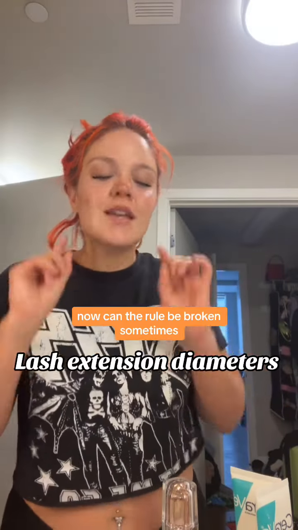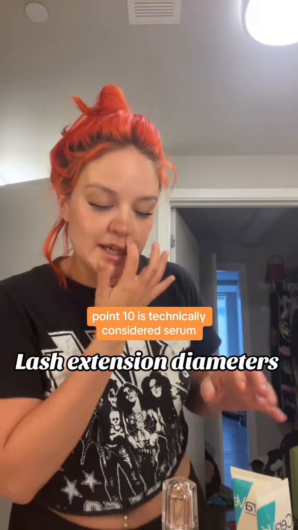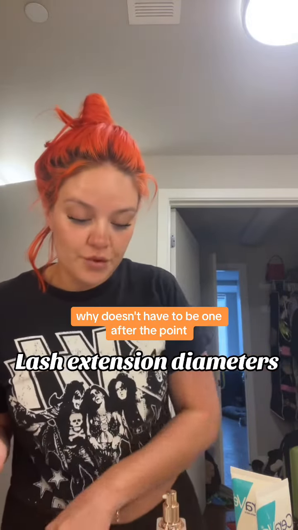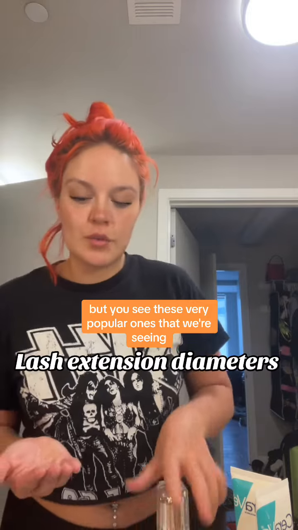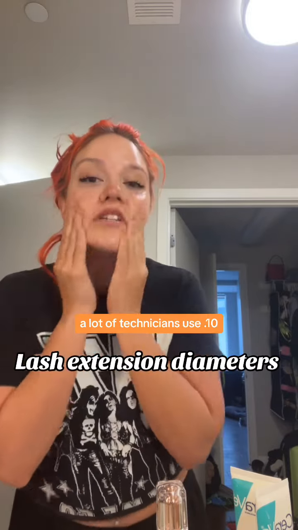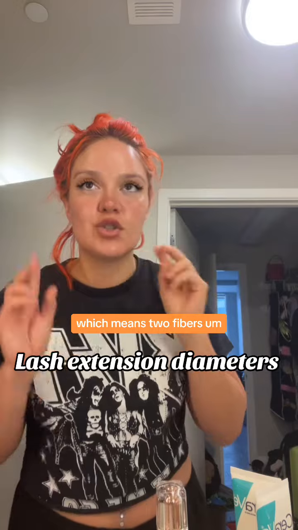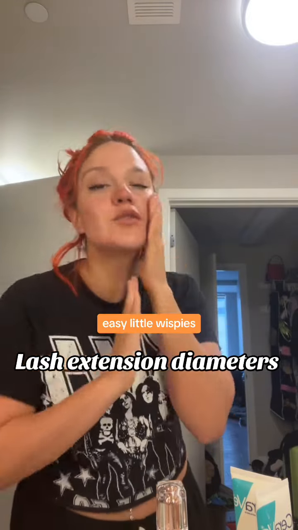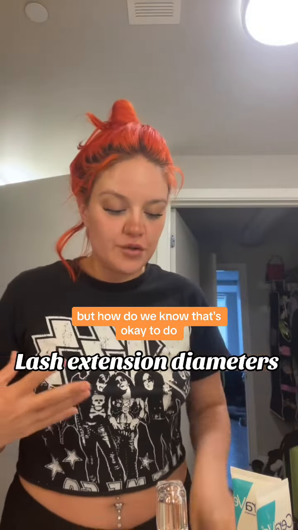Now, can the rules be broken? Sometimes. Like, for example, 0.10 is technically considered a classic, right? Because it has a 1 after the point. But you see these very popular looks that we're seeing with spikes and wispy and whatever. A lot of technicians use 0.10 with a 2D, which means 2 fibers per spike, to create these little spikies, these little wispies. But how do we know that's okay to do?